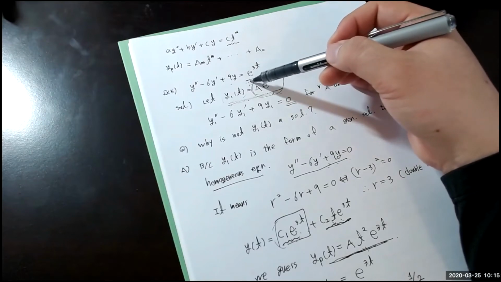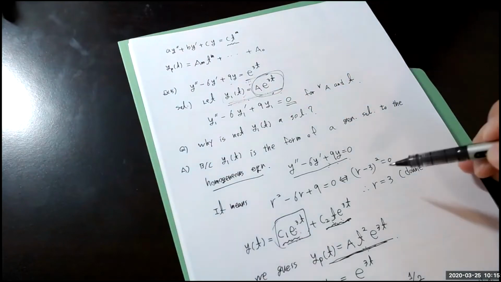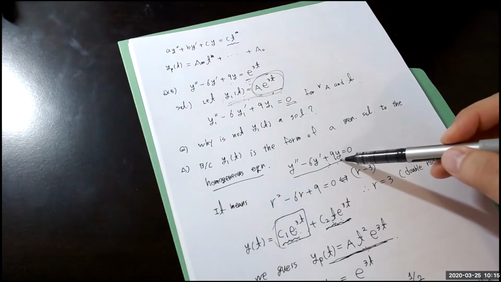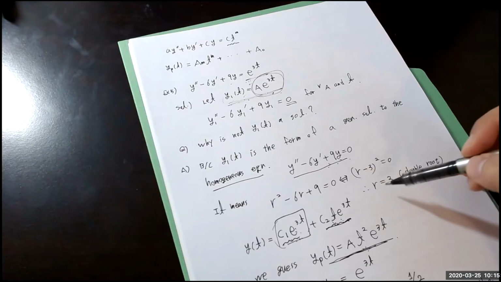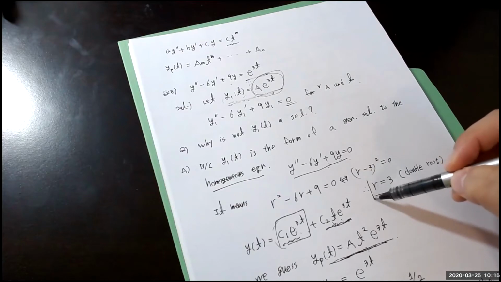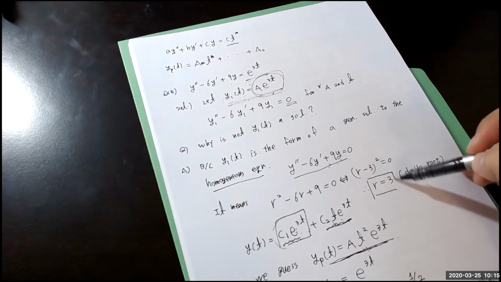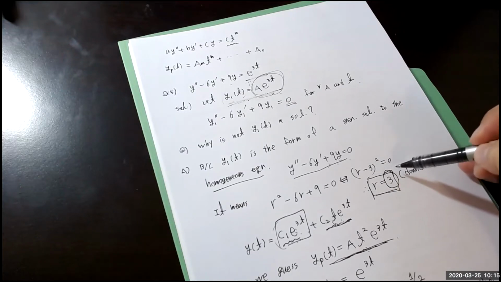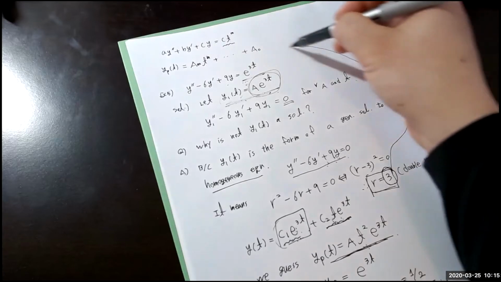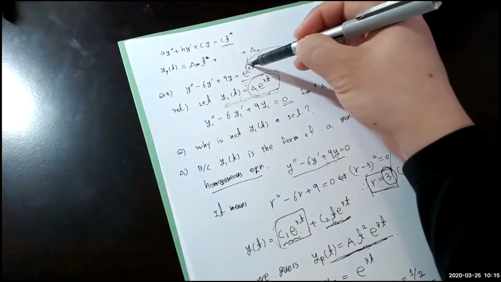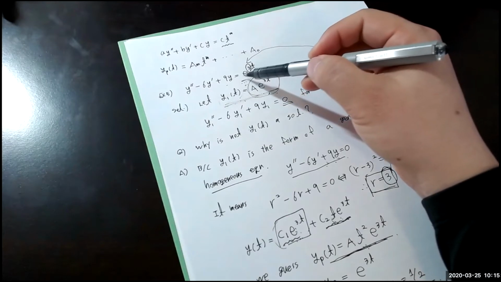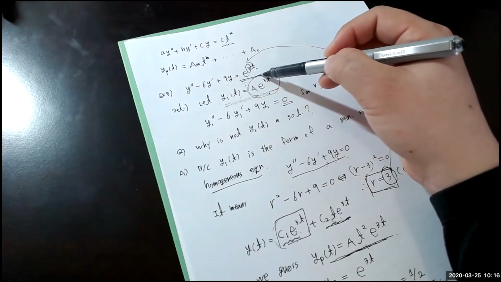Because look at this: in the homogeneous equation, the root of the auxiliary equation is exactly the same as the coefficient of t in the exponent of the exponential function in the external force.